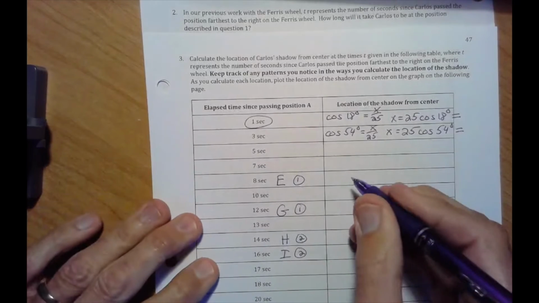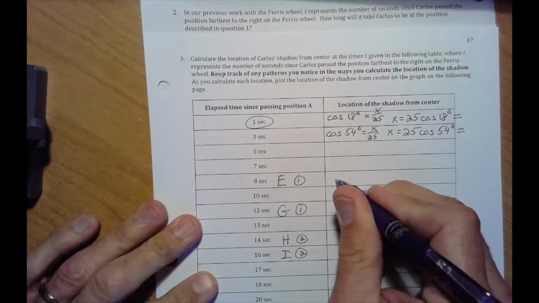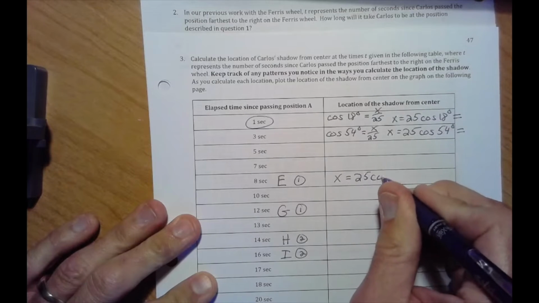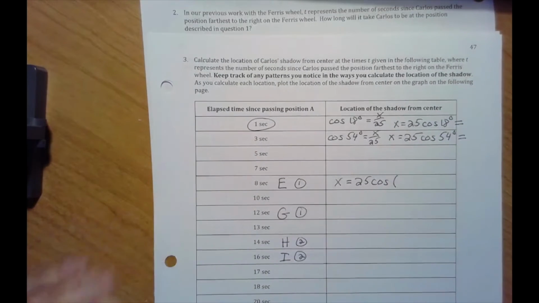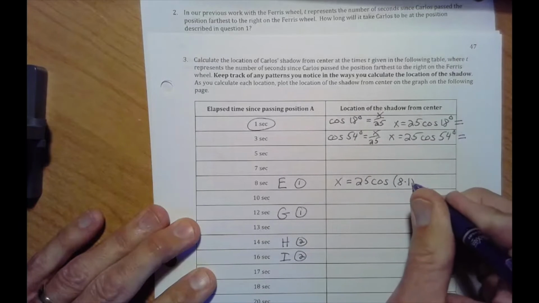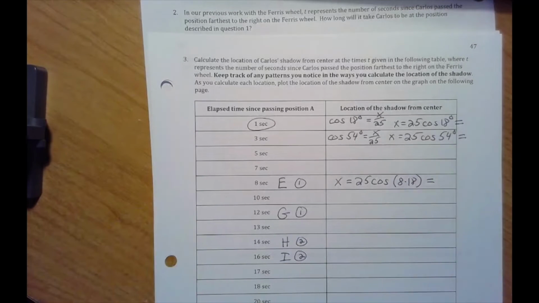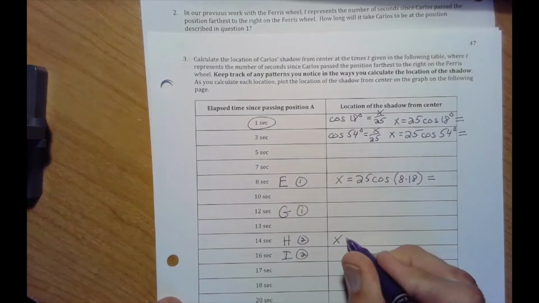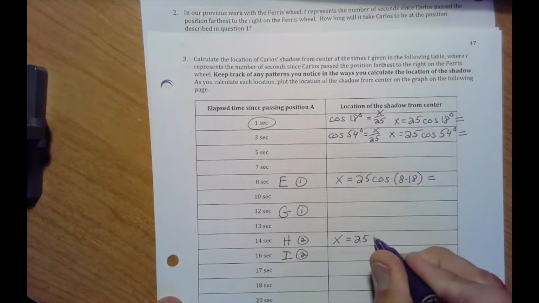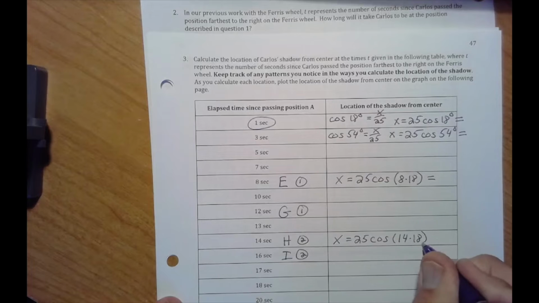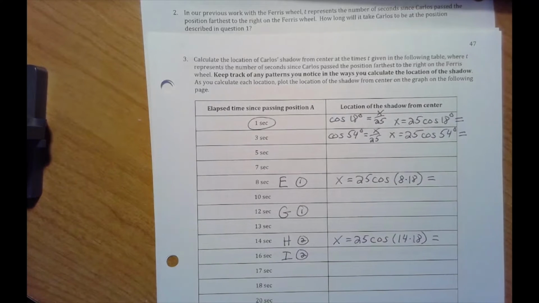So if I want to go to 8 seconds, my value of x, which is where I am from the shadow, is still going to be 25 times the cosine of, and I'm 8 seconds of rotation, so it's going to be whatever 8 times 18 was, because it's 18 degrees per second for 8 seconds. And I could do that for all of these values. So it's going to be the same radius times the cosine, and it's going to be the time times 18. Fairly similar to what we did with the sine value.